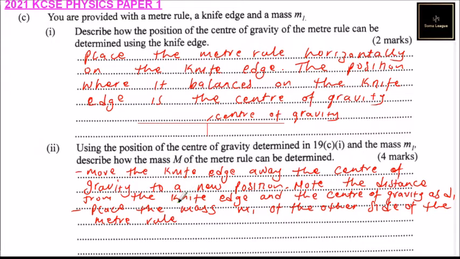Then you adjust it until the meter rule balances as before.